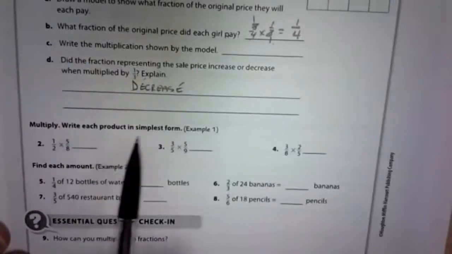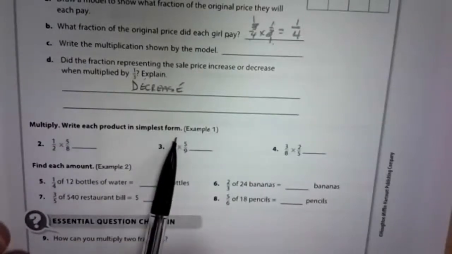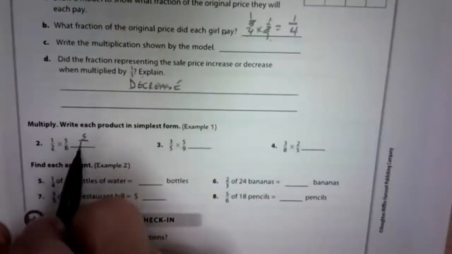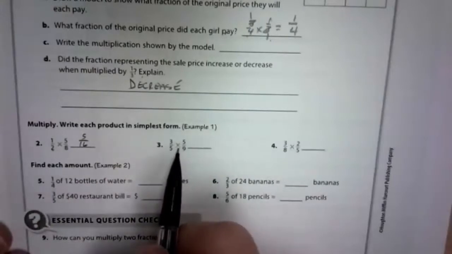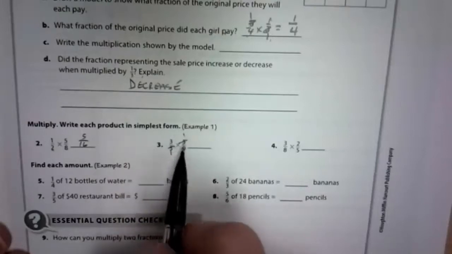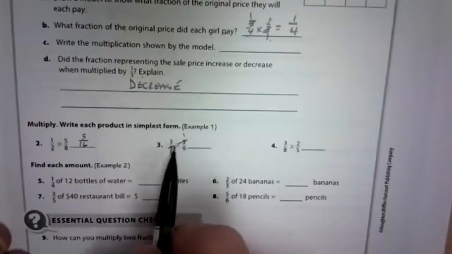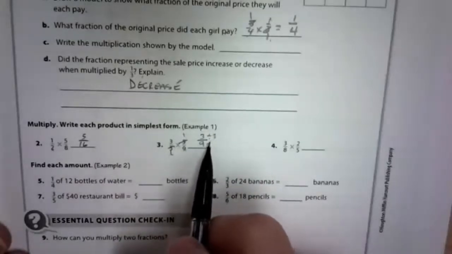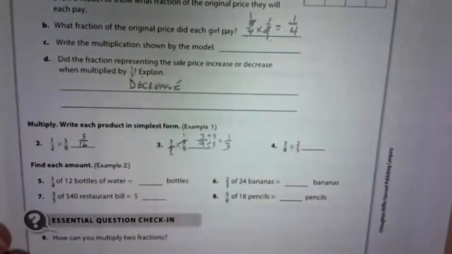All right, more examples. It says write each product in simplest form. So across the top, 1 times 5 is 5. 2 times 8 is 16. On this number 3 here, 5, you can divide both of these by 5 and get 1. Again, that's only on the top and the bottom. It cannot be across the top or across the bottom that you can divide, but top and bottom. So now if you multiply across the top, 3 times 1 is 3, and 1 times 9 is 9. So actually you could have simplified again. Divide them by 3, get 1/3.